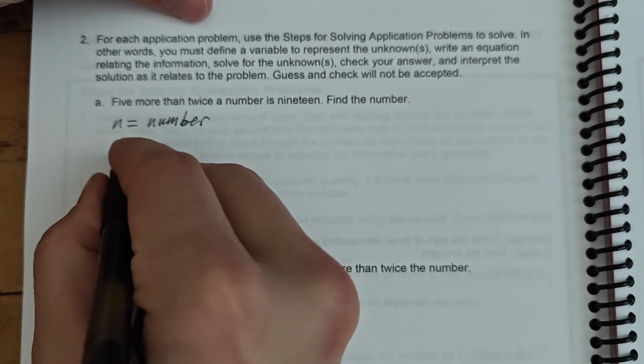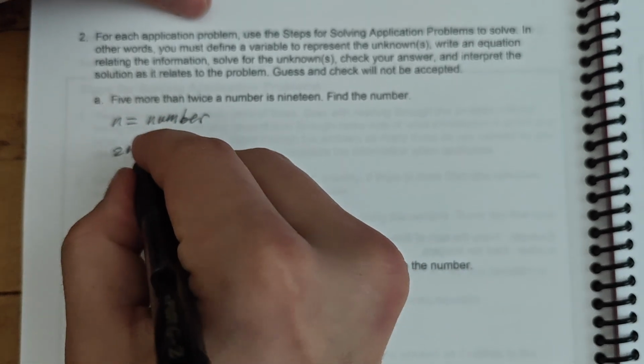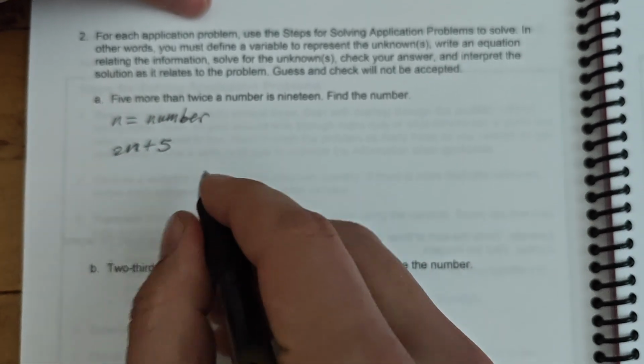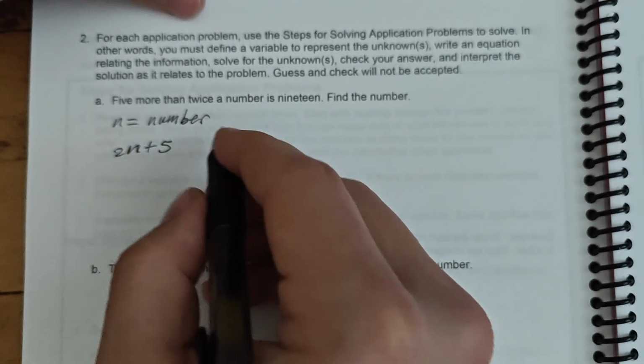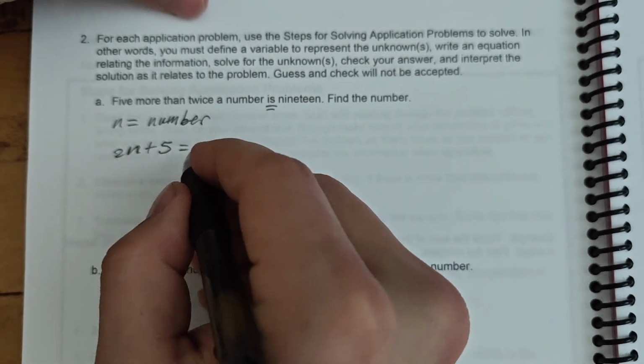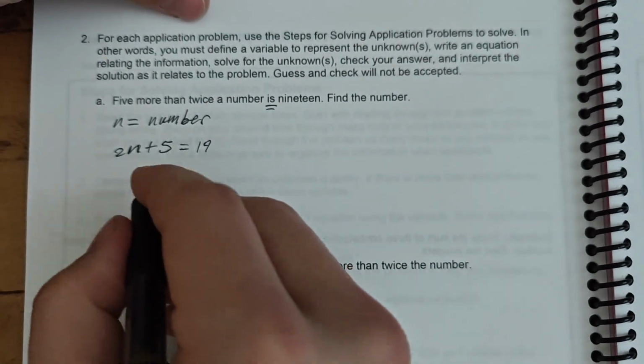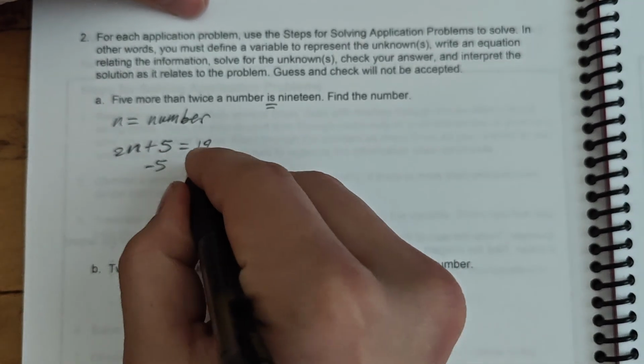Twice the number would be 2n. 5 more than twice a number would be 2n plus 5. 5 more than twice a number is equal to, whenever it says is, that means it's equal to 19. Find the number, solve this for the number. Subtract the 5, subtract.